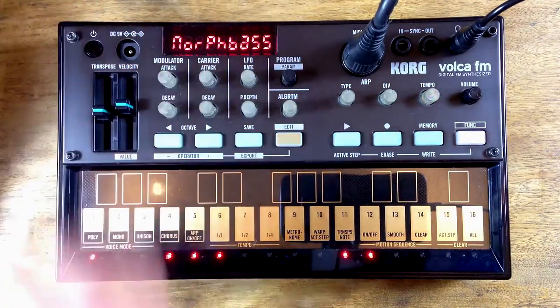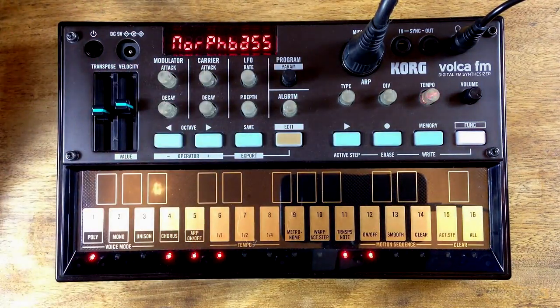Okay, so you can see these attack and decay controls from modulator and carrier allow us a quick and easy way of dialing in the kind of tone we're looking for.